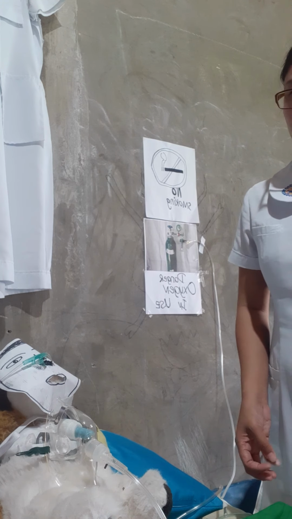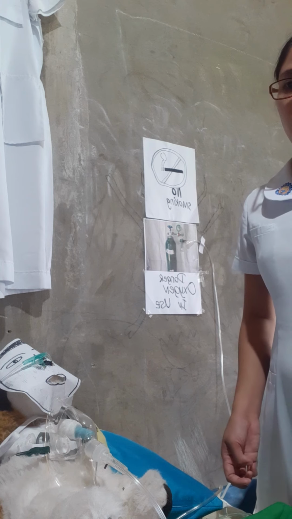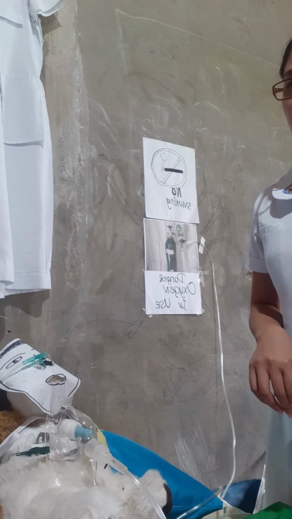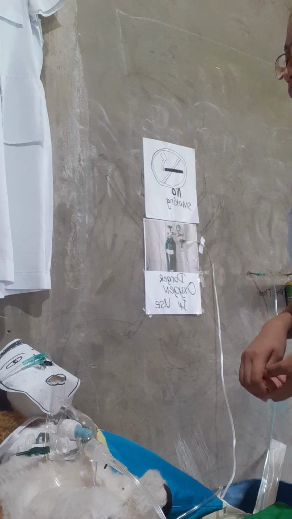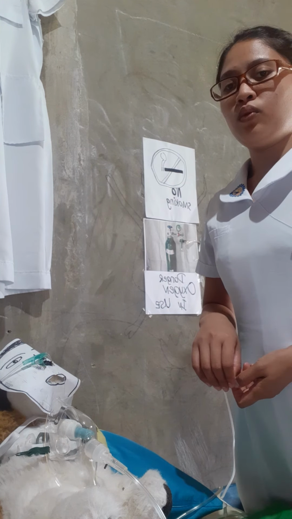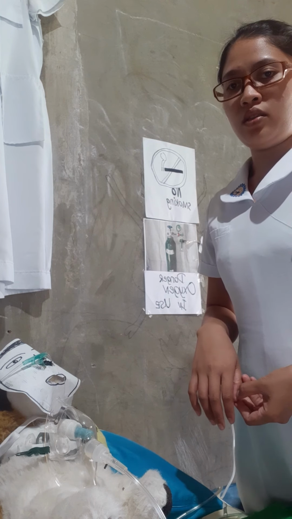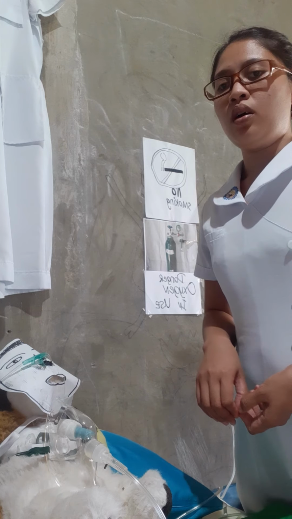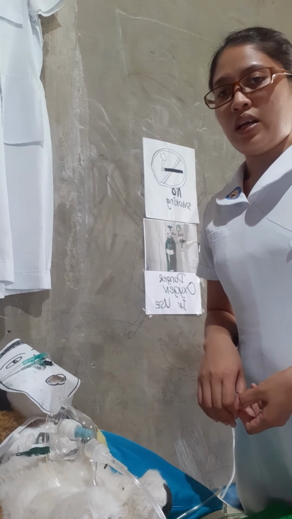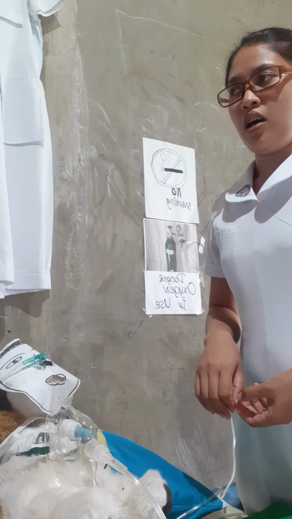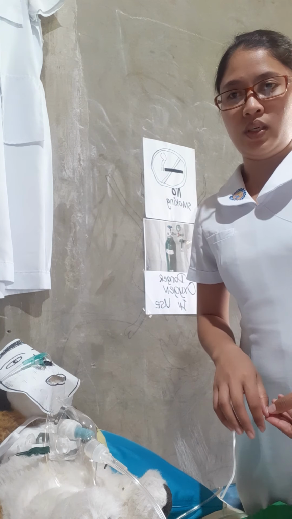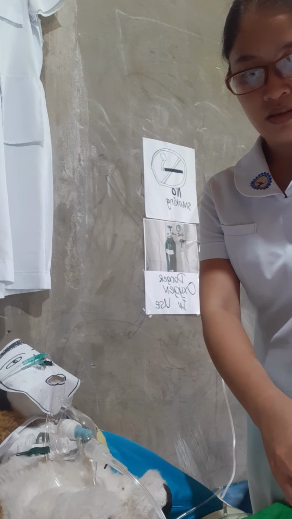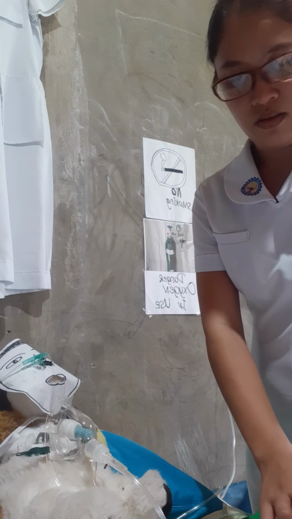Or dip with hydrogen peroxide, or we can do 1/2 hydrogen peroxide and 1/2 saline, according to facility policy or hospital's policy. Next, we need to fill the other two basins with 0.5 dip with hydrogen peroxide.